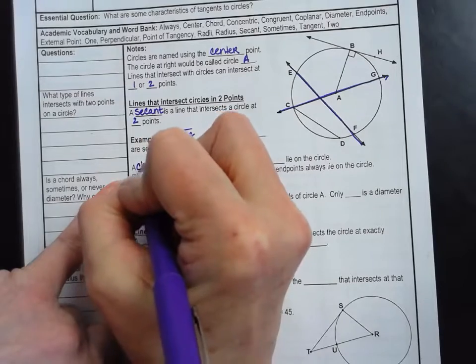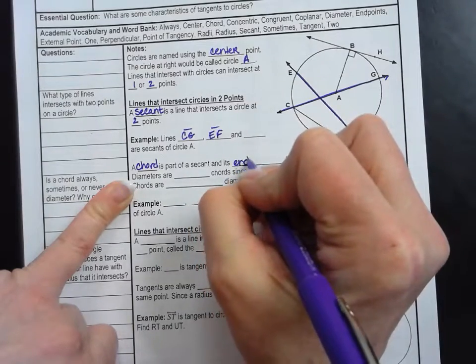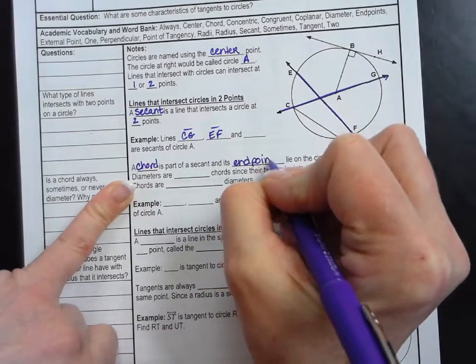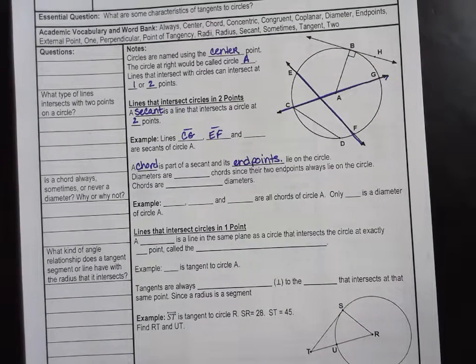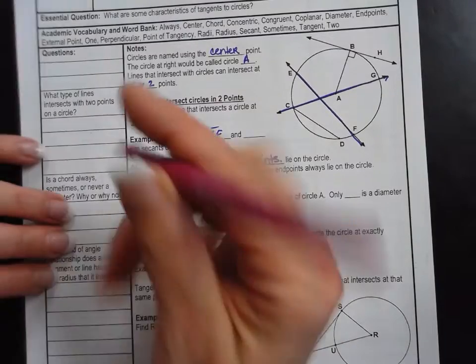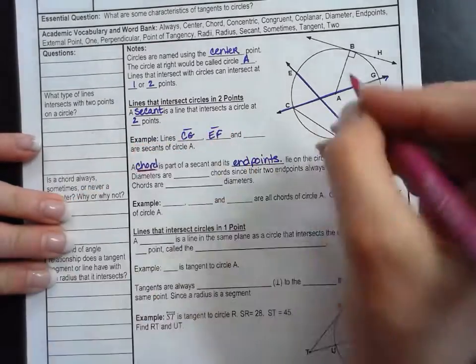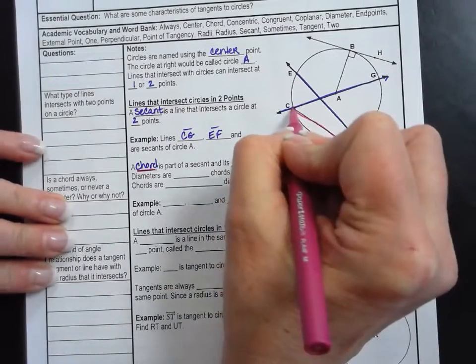A chord is part of a secant, and its endpoints lie on the circle. Okay, so I should have done this in a different color. So here's my chord. That would be CD, right? Because I have 2 endpoints.